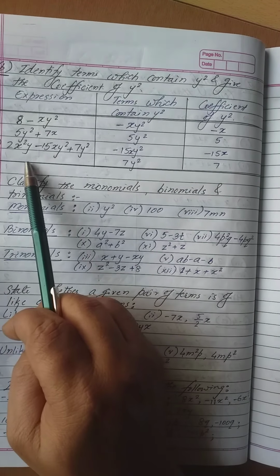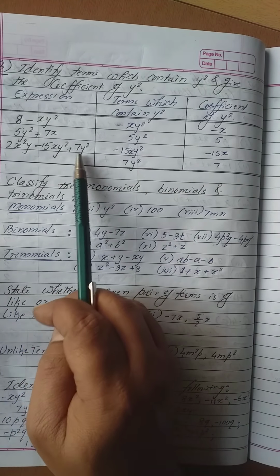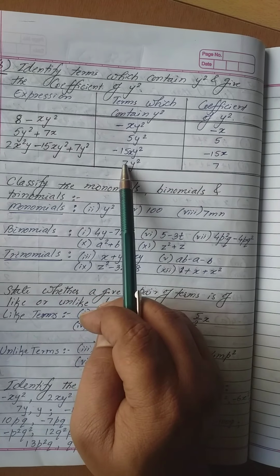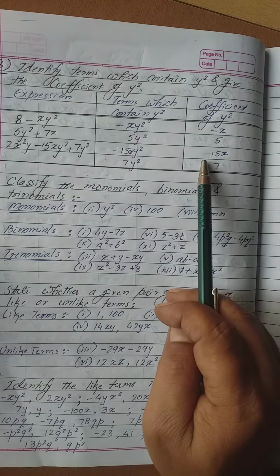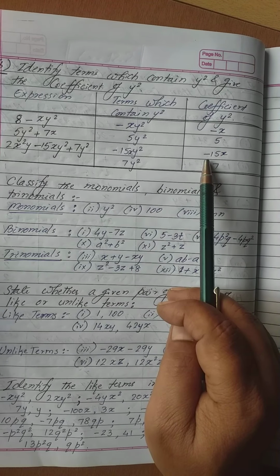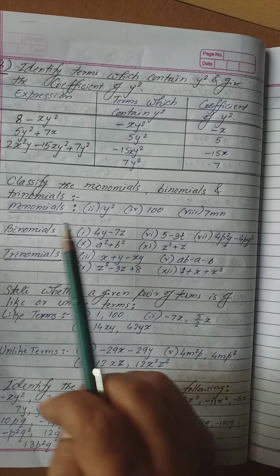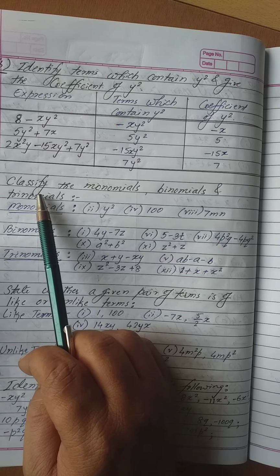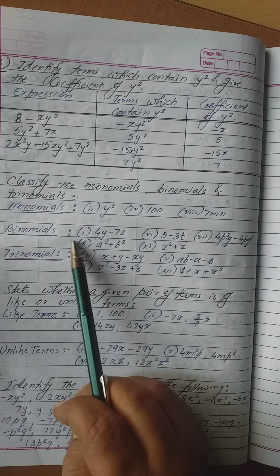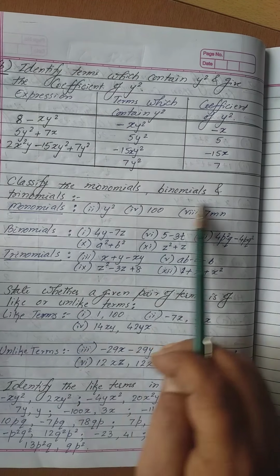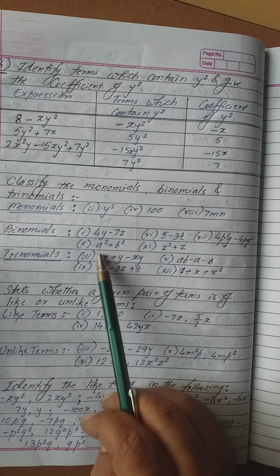Third, 2x square y minus 15xy square plus 7y square. Here two terms contain y square, that is minus 15xy square and 7y square. So their coefficients are minus 15x and 7. Sum number 5: classify the monomials, binomials and trinomials. It's very easy. You have to copy the question from your textbook and solve accordingly.